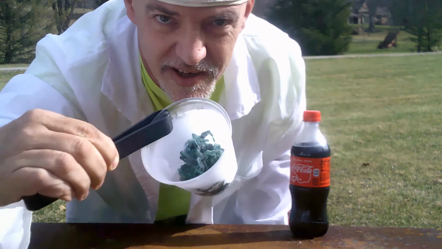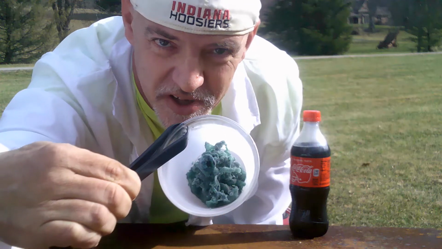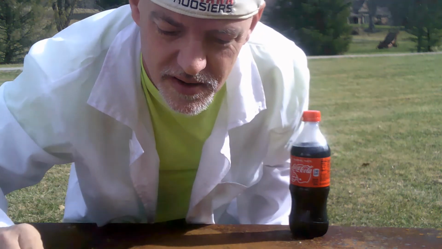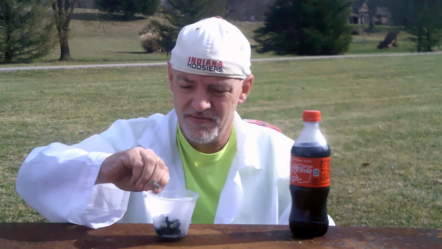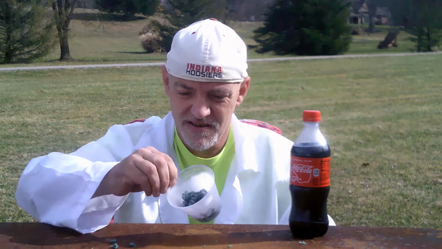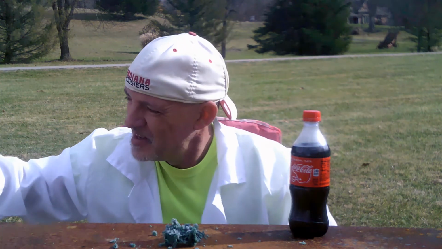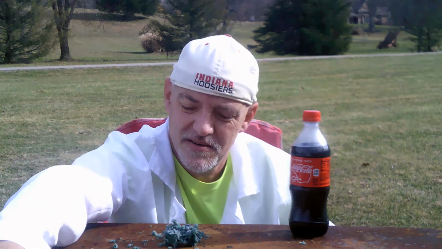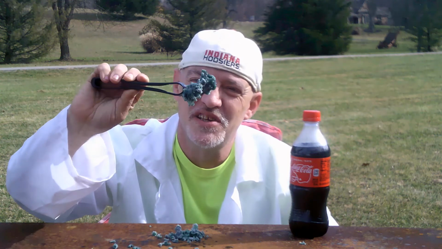The Coke is totally frozen from the liquid nitrogen. I don't know if I can bang that loose or not. Totally and completely frozen Coke.